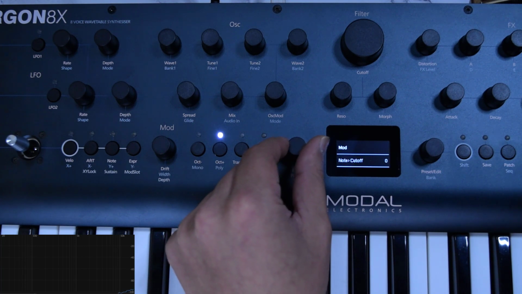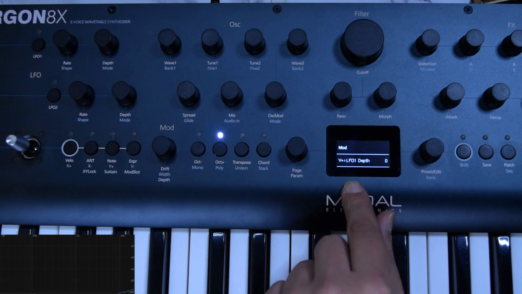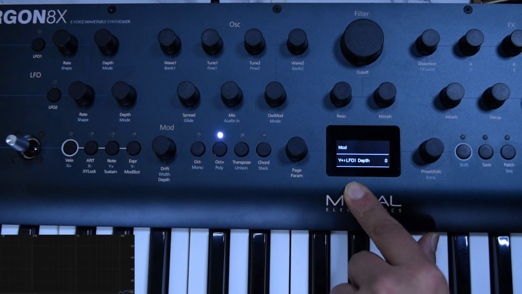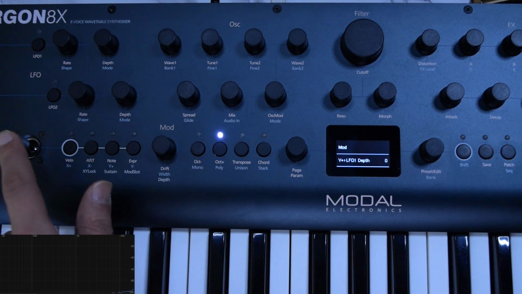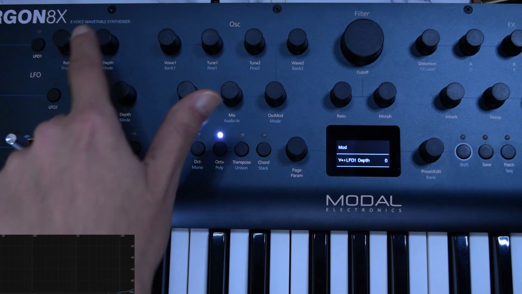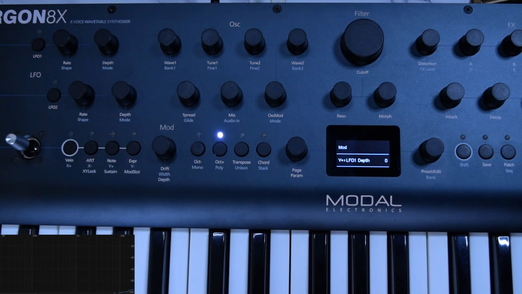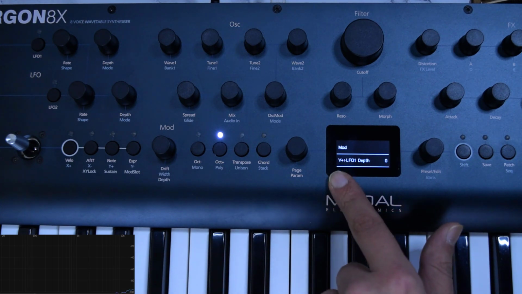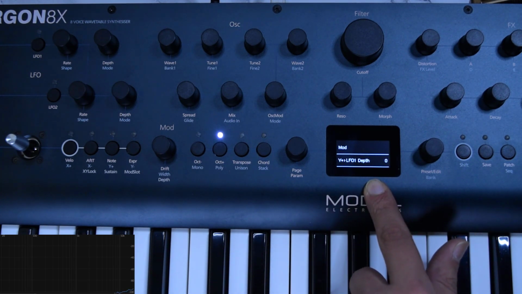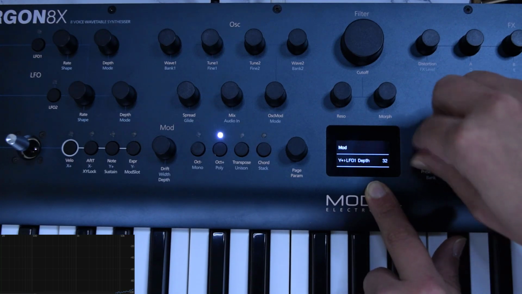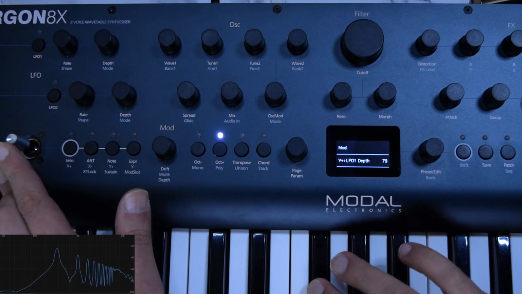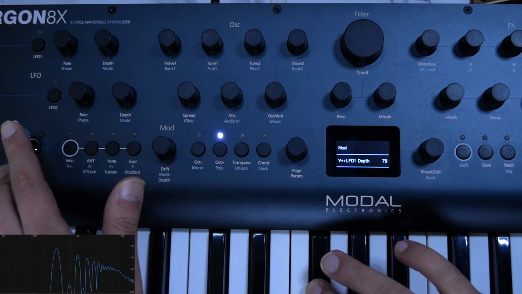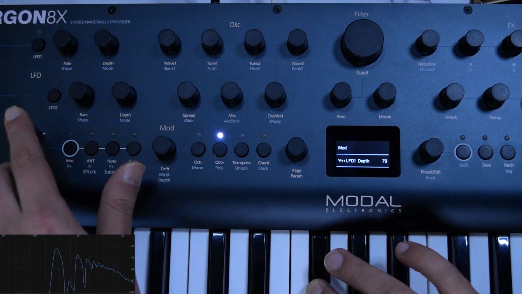We have the node to cutoff. We already know this one. And then we have the X plus to LFO 1 depth. So if you wanted to assign the XY controller to modulate the depth of the LFO, you don't need to use one of the assignable mod slots, because you have a predefined mod slot for this. So I'm going to go all the way up on the depth of this one. So now when I go up on the XY controller, the depth of the LFO will go up.